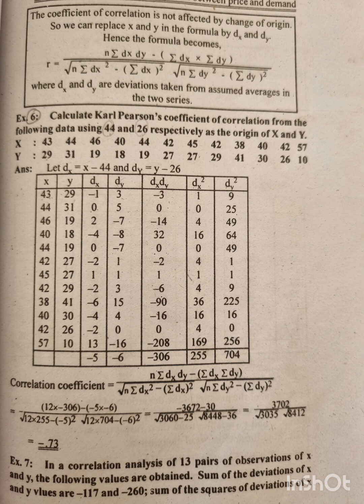And in the denominator it is the root of n sigma dx square minus sigma dx the whole square. So sigma dx square value will be 255 and sigma dx, that is 5, the whole square is the second part. Likewise, sigma dy square and sigma dy the whole square value will be calculated in the same manner and we will get the value minus 0.73. Minus 0.73. So it is a negative correlation and you can write the interpretation as such.